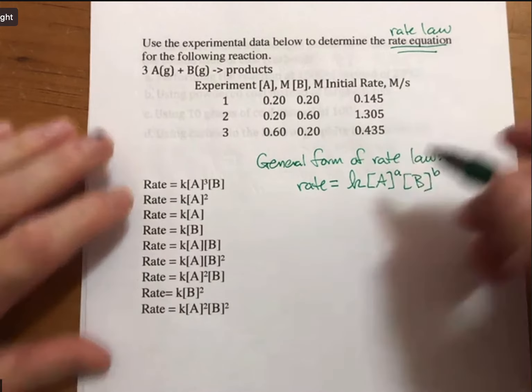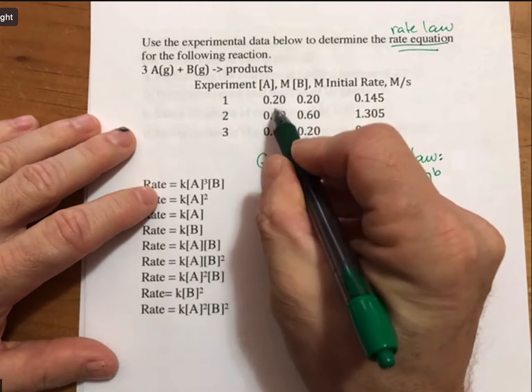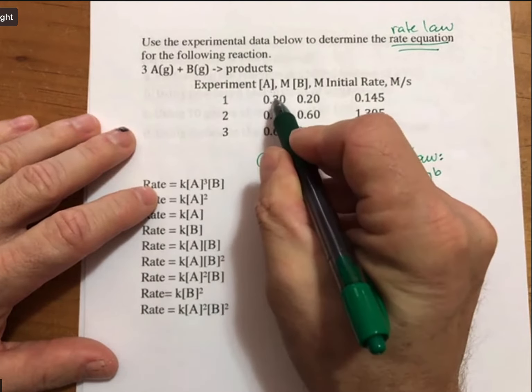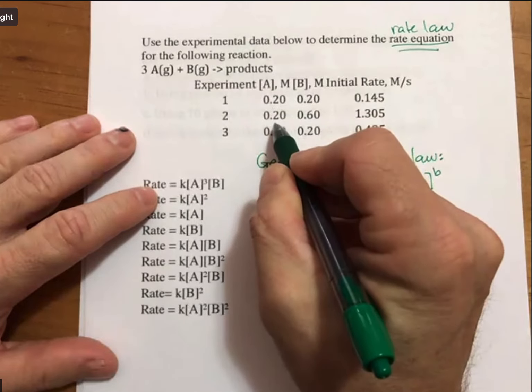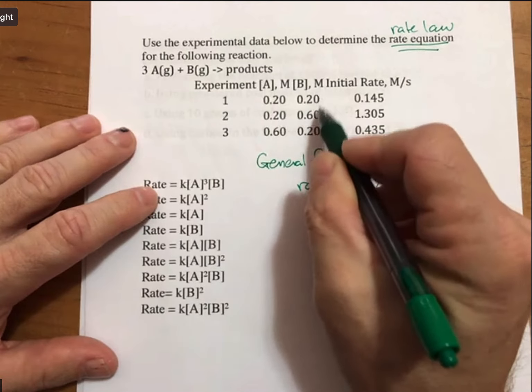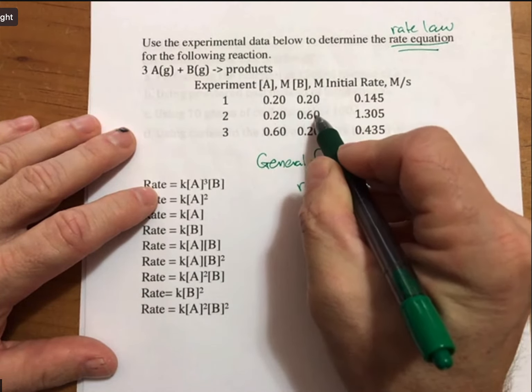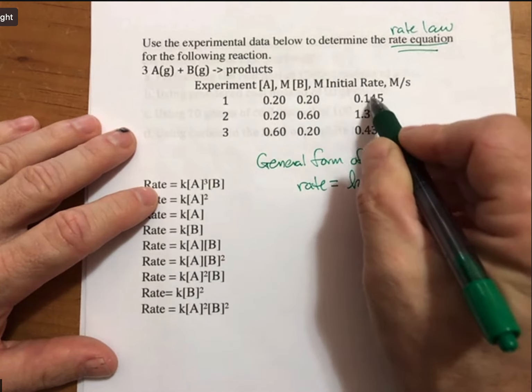And what you're looking for is when one of the reactants has no change in concentration, and that would be between experiments 1 and 2, while the other one does have a change in concentration, because then this change in concentration is the only thing affecting the initial rate.